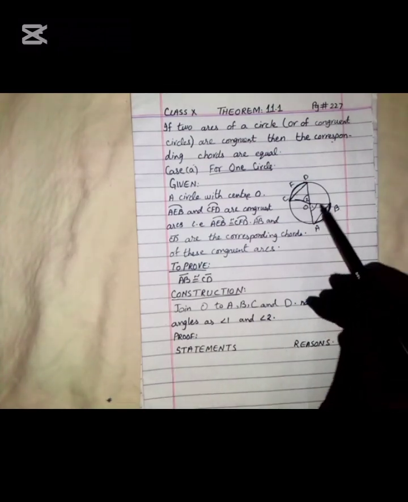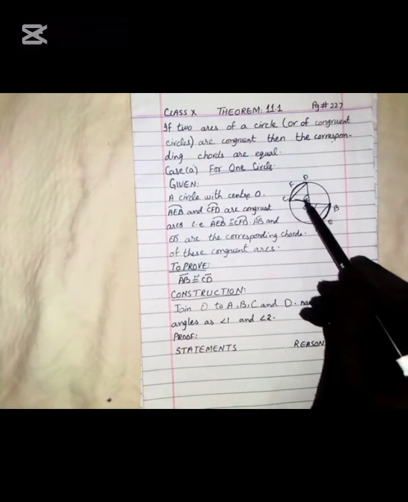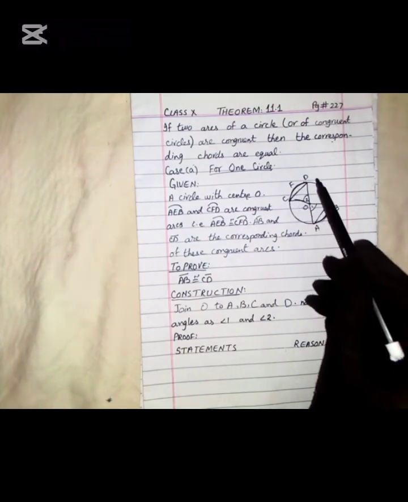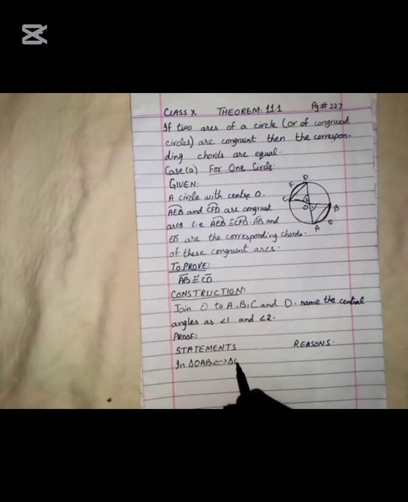In statements and reasons, we have to check the correspondence between the first triangle, which is triangle AOB, and the second triangle, which is triangle COD. So in the first triangle, let's say triangle OAB corresponds to triangle OCD.